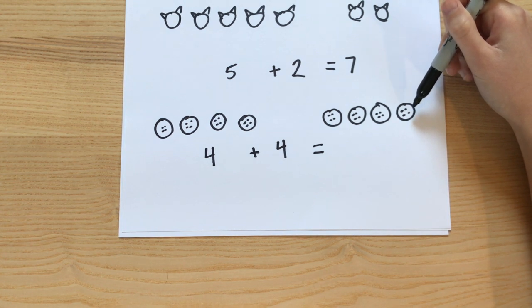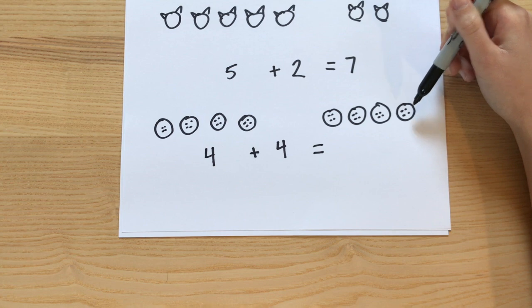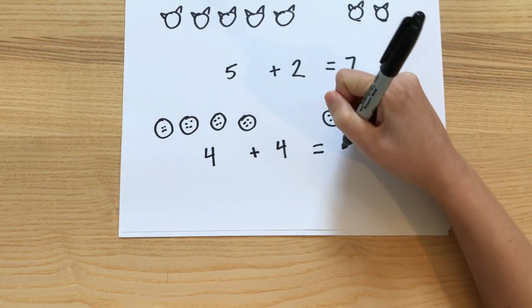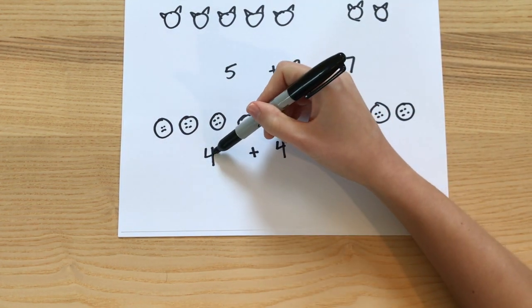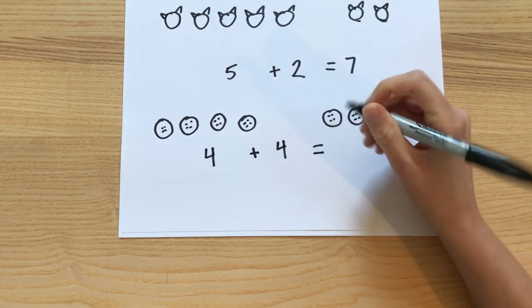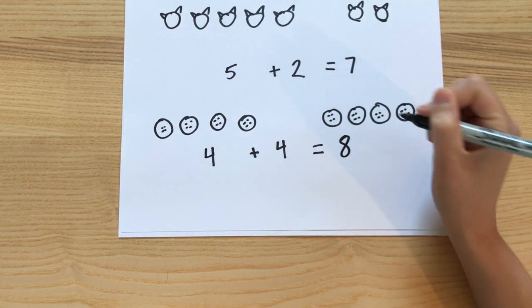What's another way you can double check your work? After you've double checked your work, then you can put together a number sentence. 4 and 4 make 8.